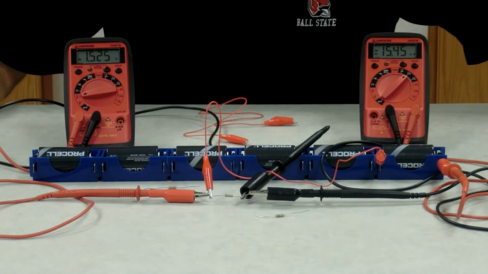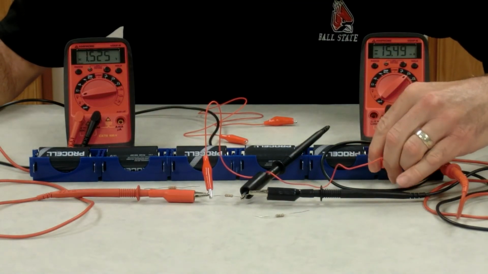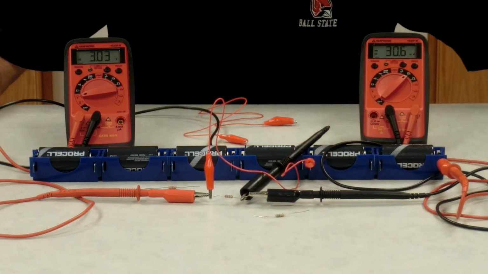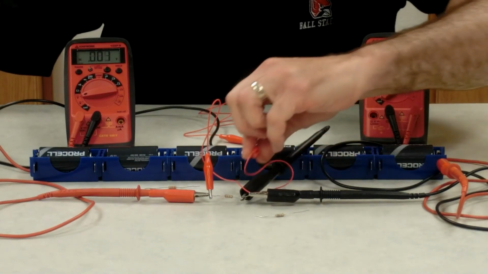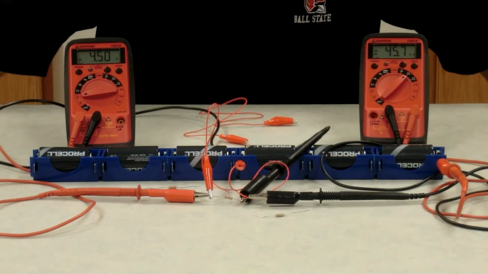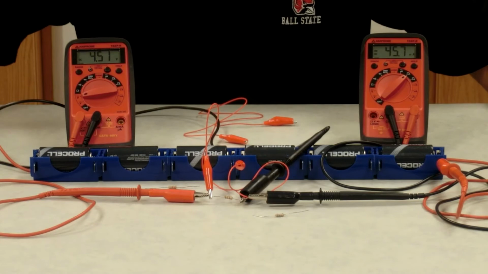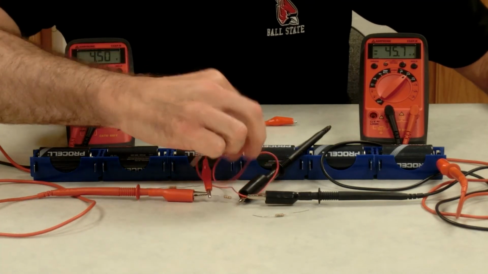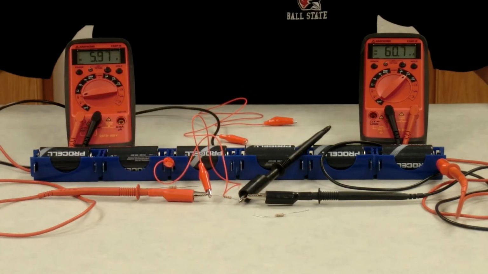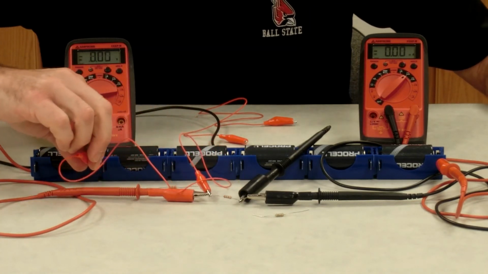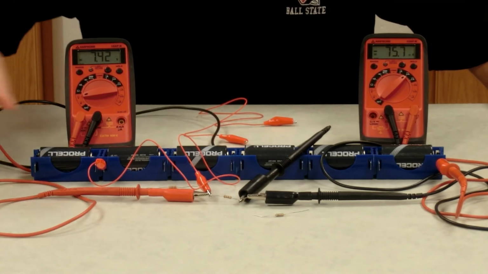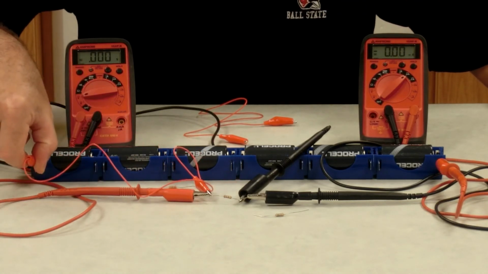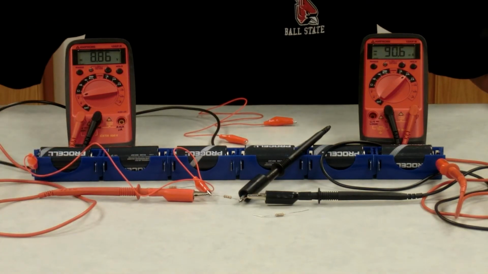You'll record current and voltage readings like we did before. So there's one dry cell powering it. We go to 2, 3, 4, 5, and 6 dry cells.